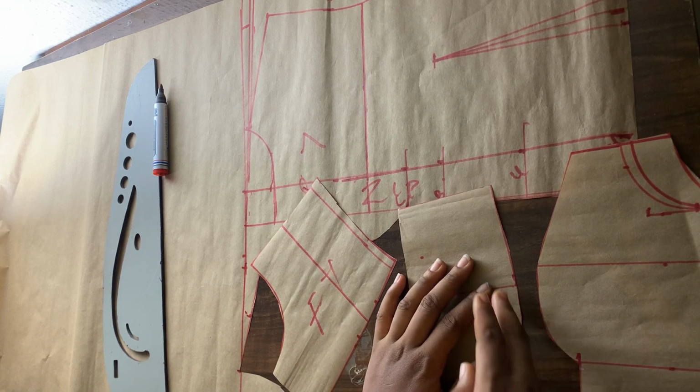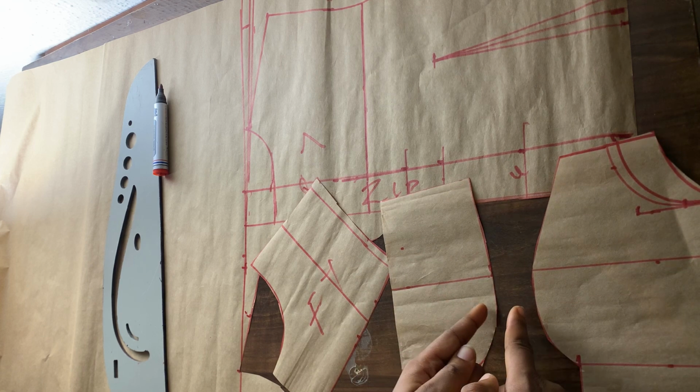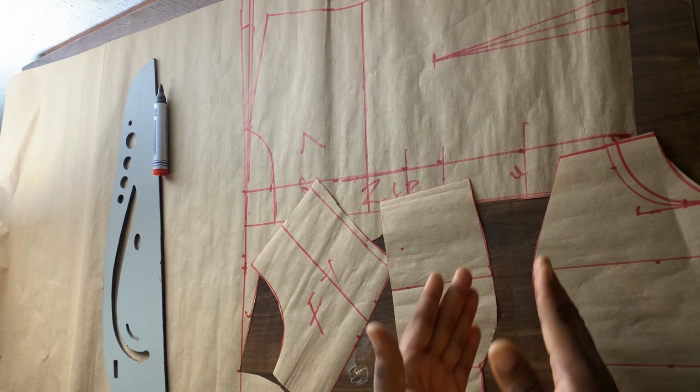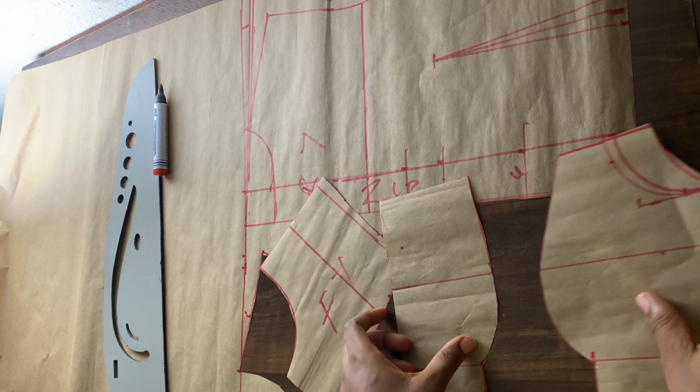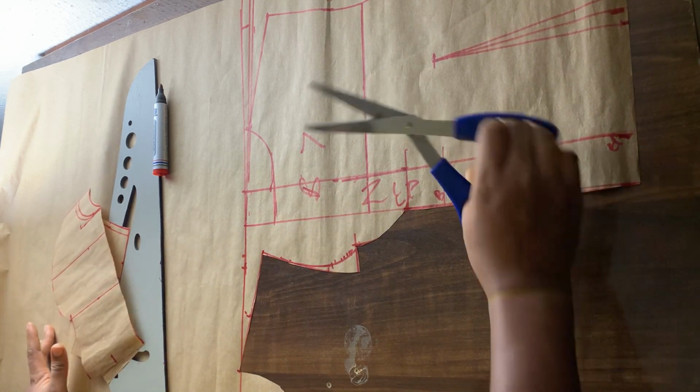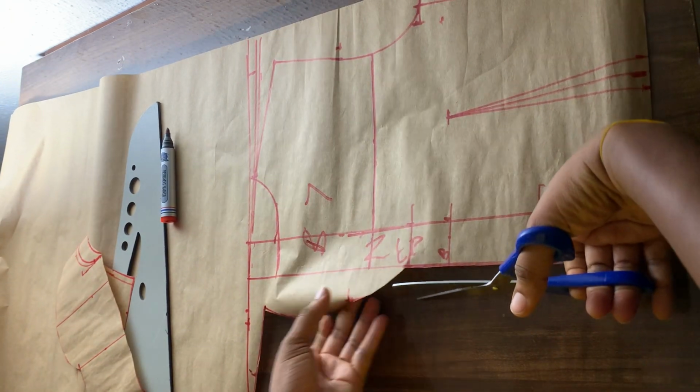actual seam allowance. Then on the side, on the center here of this bustier, these areas, you have to add half an inch. This is for your joining allowance. You keep this aside because of this area.